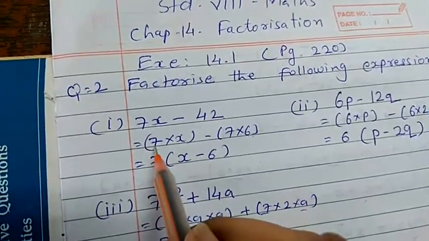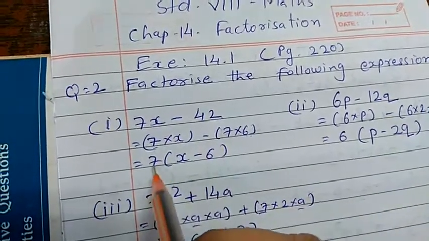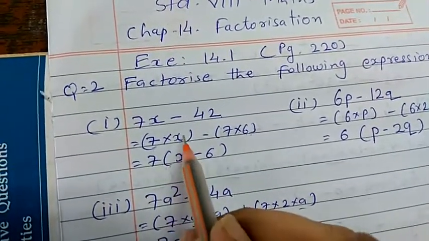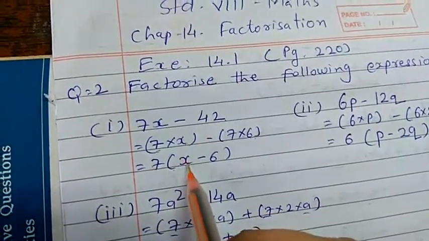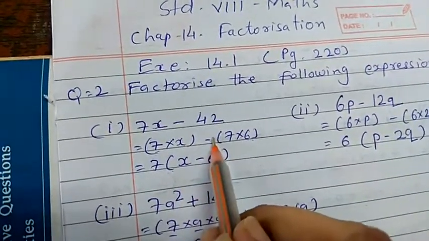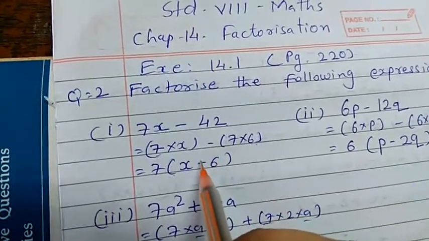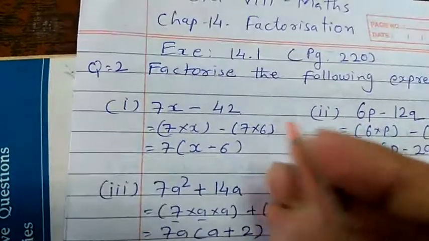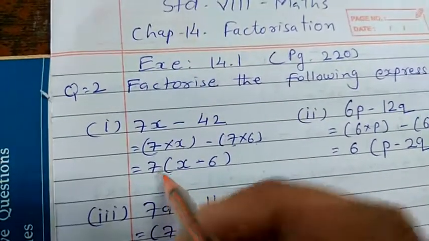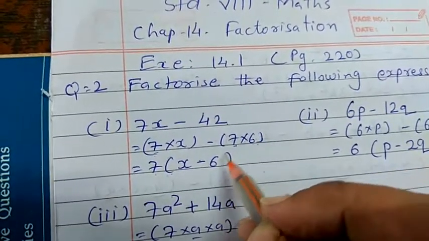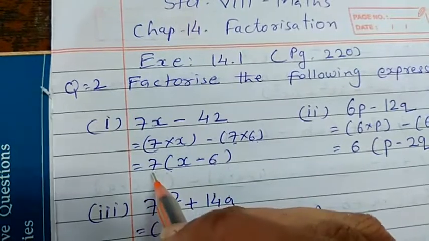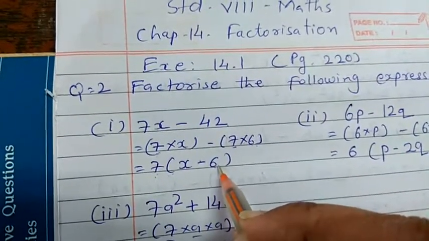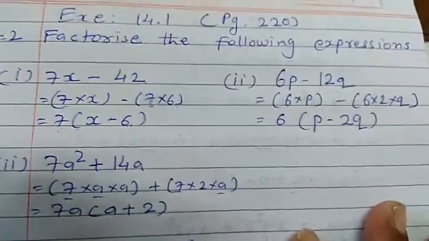Now see which number is common? 7. So write it here, and in the bracket you have to write all the remaining variables or numbers, okay. So x is remaining here, and put the minus sign as it is, okay, don't change. And which number is remaining here? See, we already took 7 as a common, so we write here 6. So the answer is 7 in bracket x minus 6. Understood?